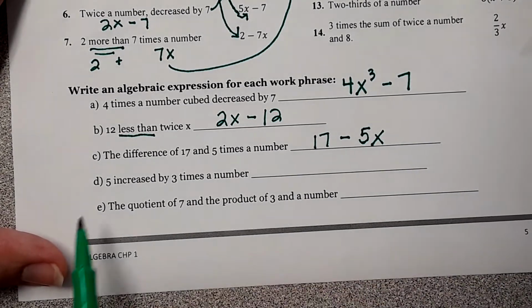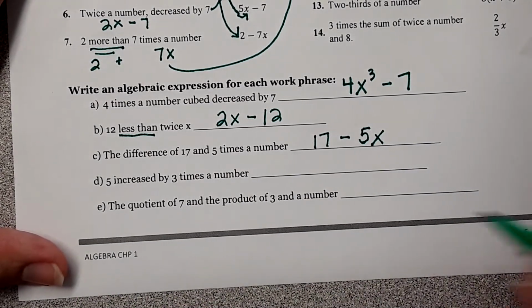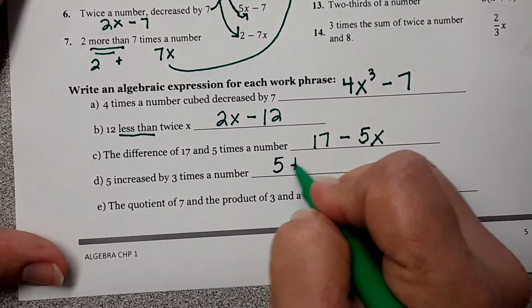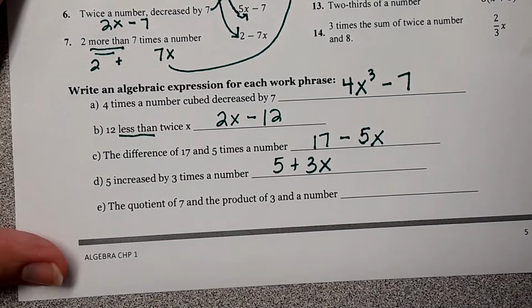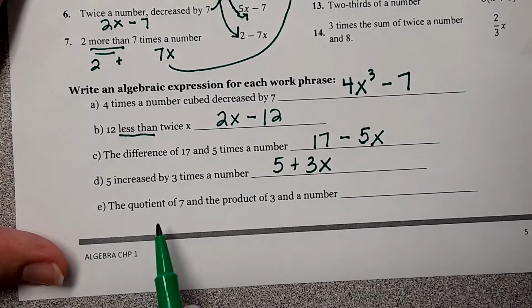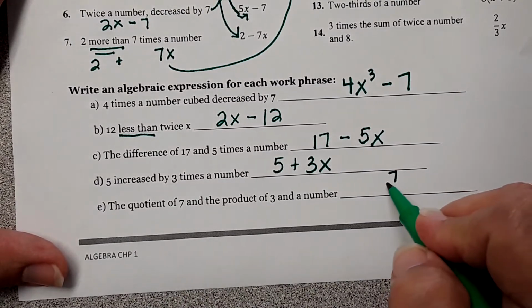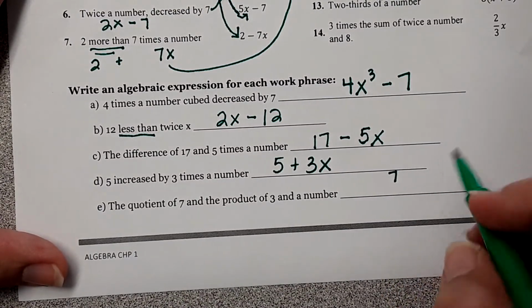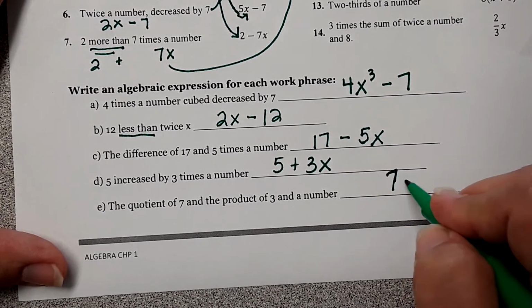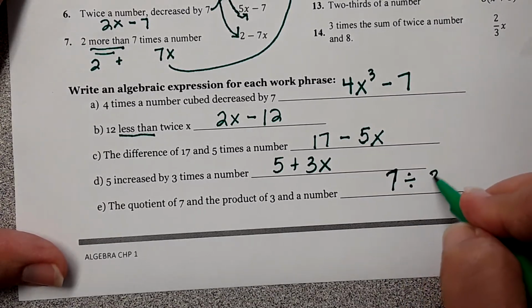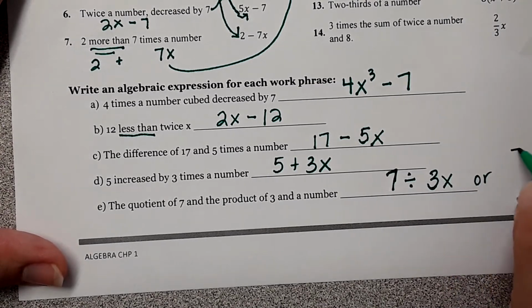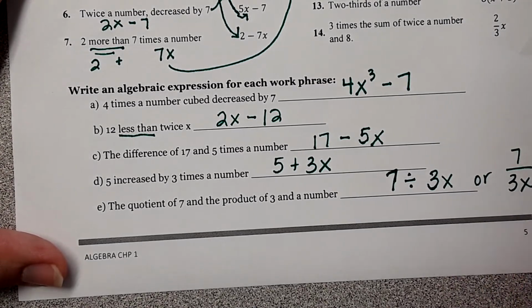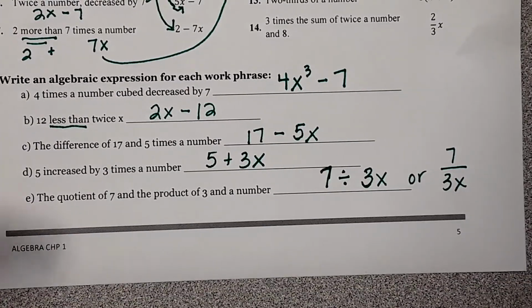Okay, 5 increased by 3 times a number. 5 plus 3x. And what does quotient mean? Division. So the quotient of 7 and the product of 3 and a number. So 7 divided by 3x. Or you could write it as 7 over 3x. Either one of those is okay.